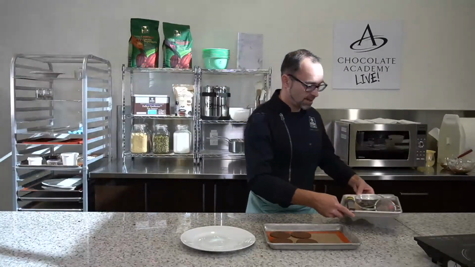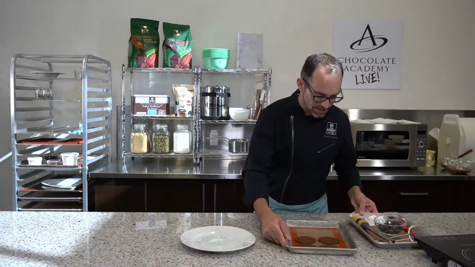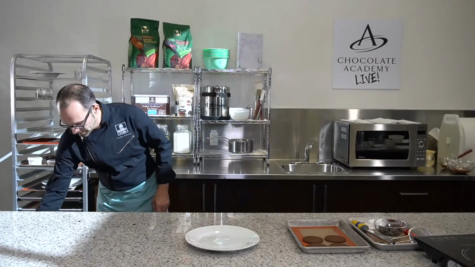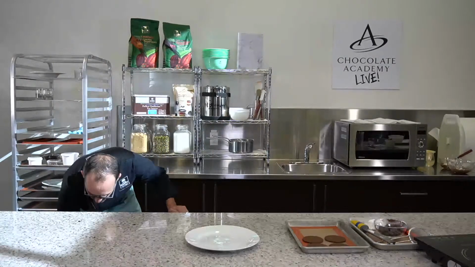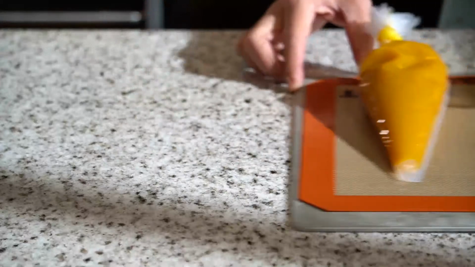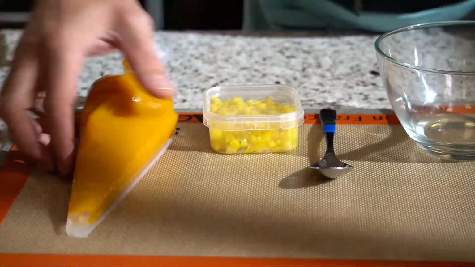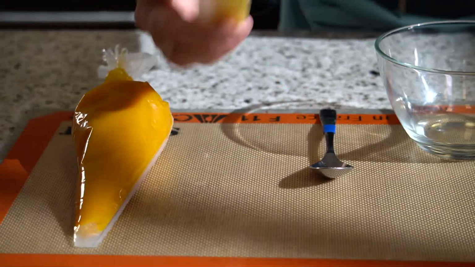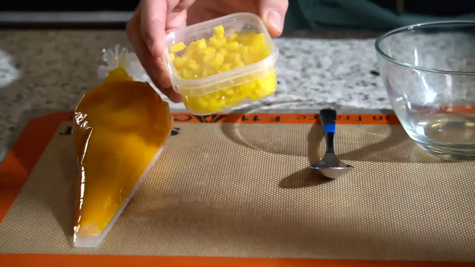This one is for my decoration, but I need it just after. And my confit. I prepare my confit before in the piping bag. This one, it's a fresh cube of mango.